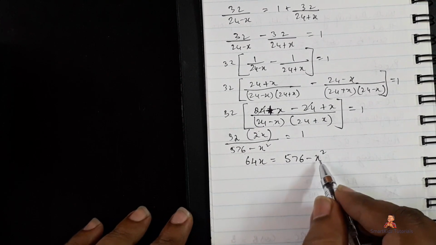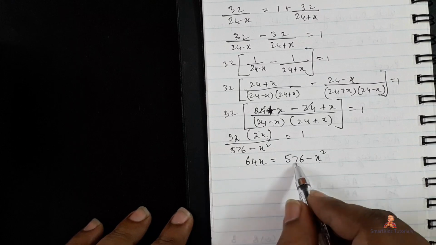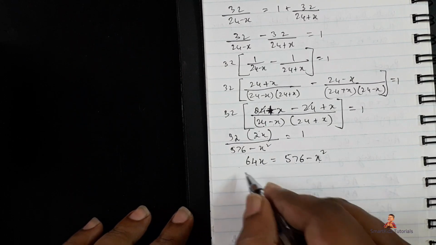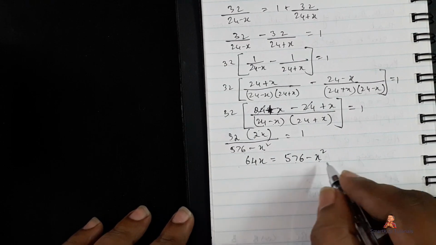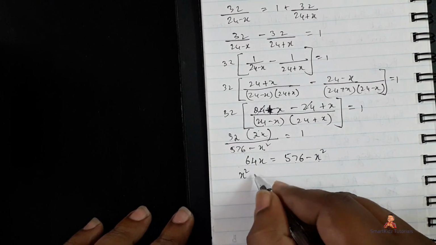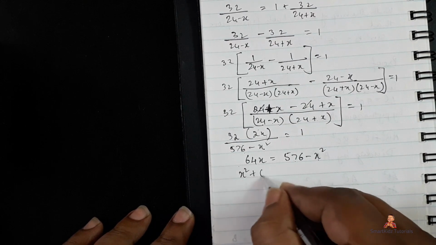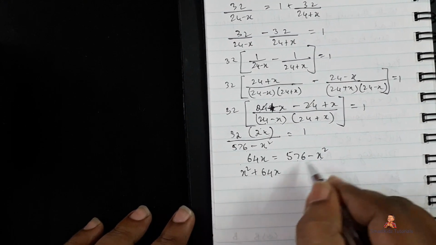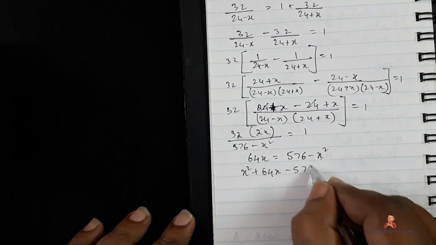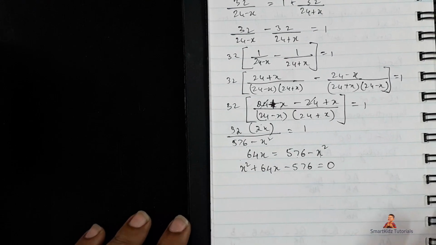Then I'll take minus x square to the left hand side and minus positive 576 to the left hand side as well, and that will change the sign. So minus x square becomes positive x square, positive 64x remains where it is, and negative 576 equal to 0.